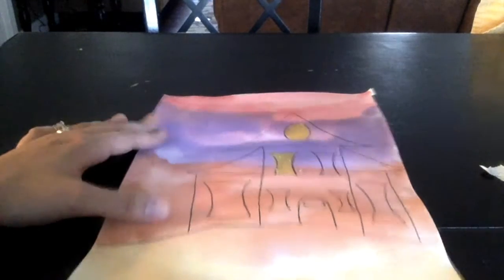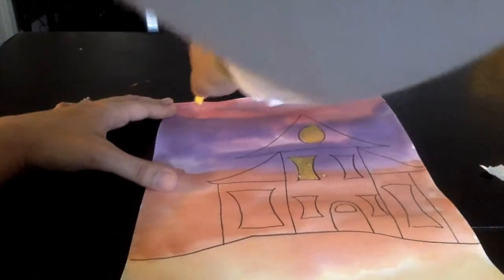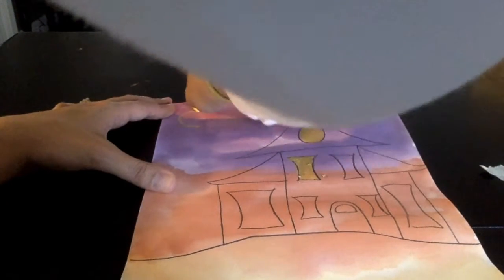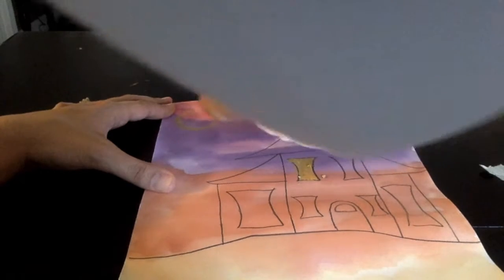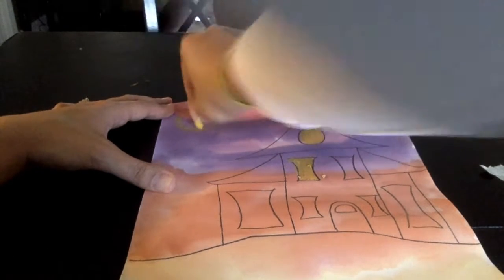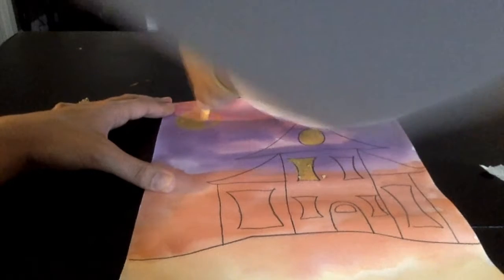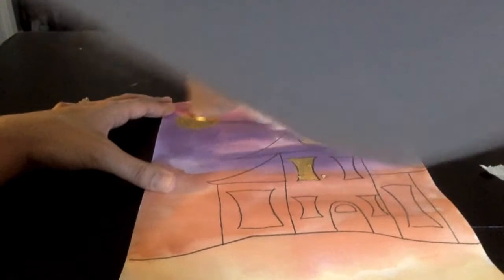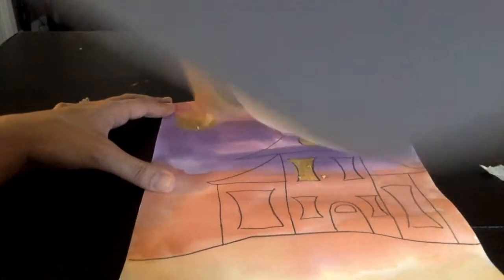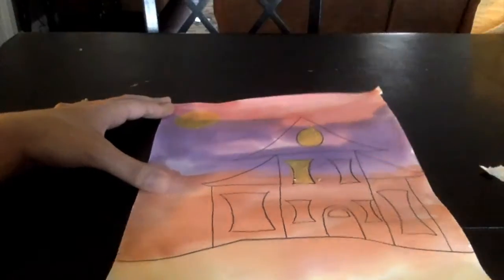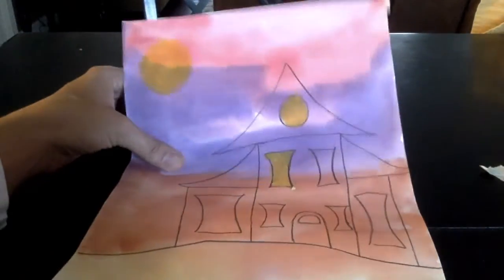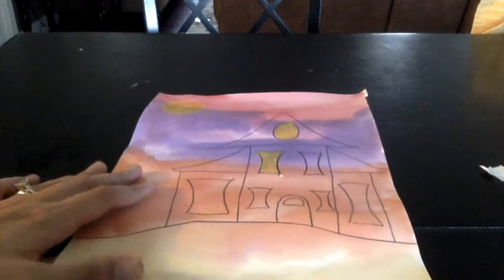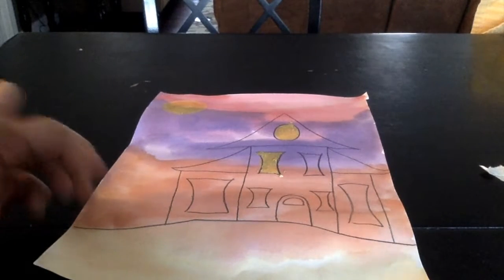Also, you can take your oil pastel and draw a moon. I'm going to do a full moon. I'm just going to color in solid. We may have to add some white so that the oil pastel will completely color over your painted paper. Okay, so I'm going to finish the yellow and then I'll show you how to color in the black.